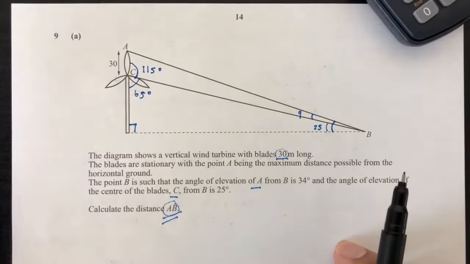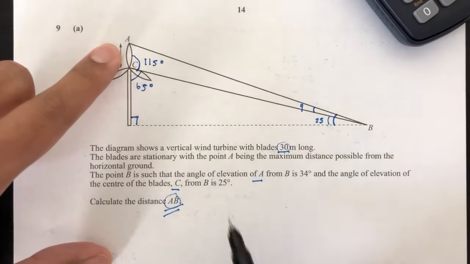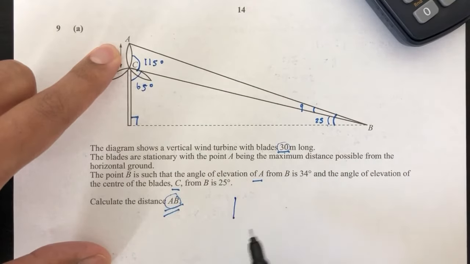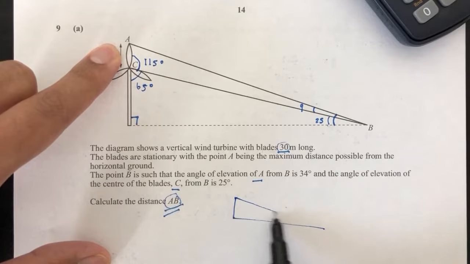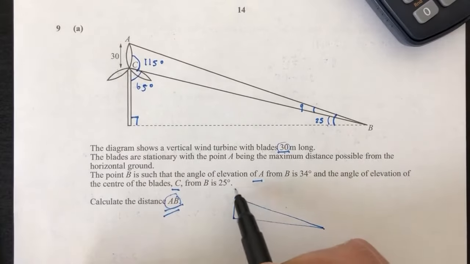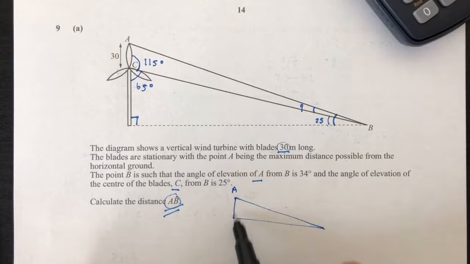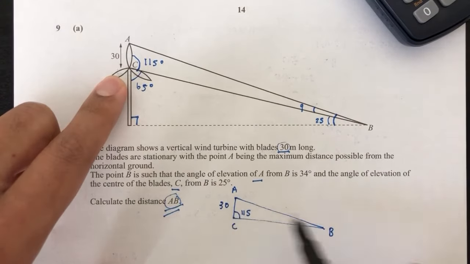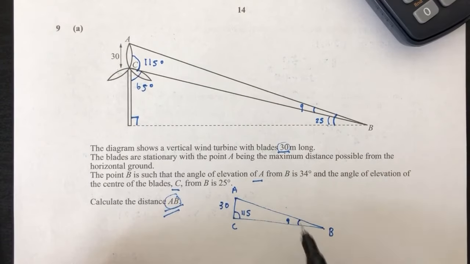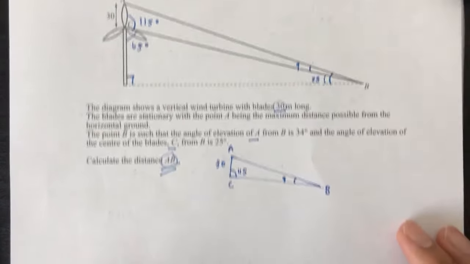So if you take out this shape, let's take out triangle A, C, B. It will be like this. This is A, this is a straight line, C and B. Angle here is 115, and this side is 30, and this angle here is 9. So we're trying to find the side of AB. So we have to use the sine rule.